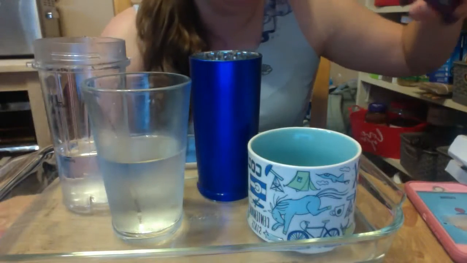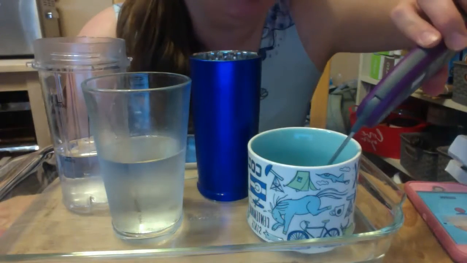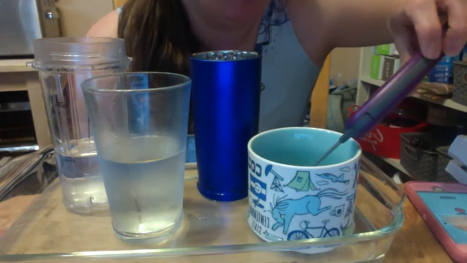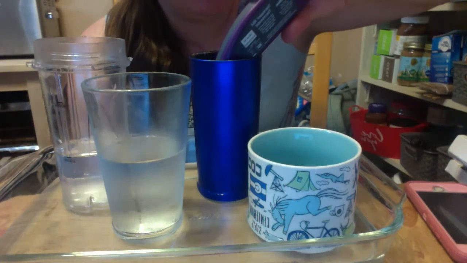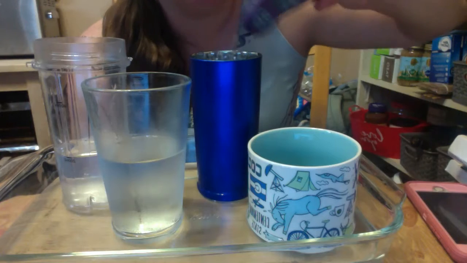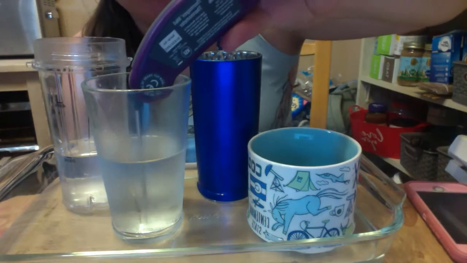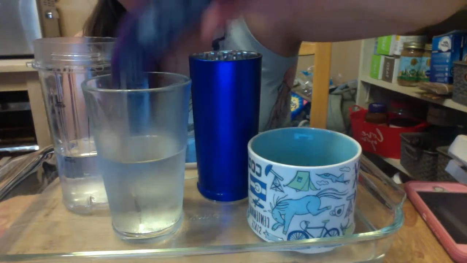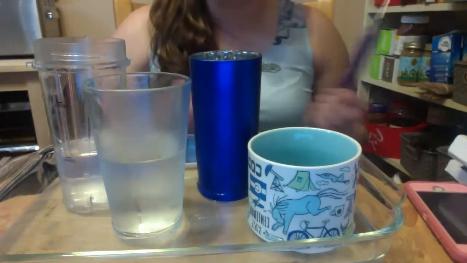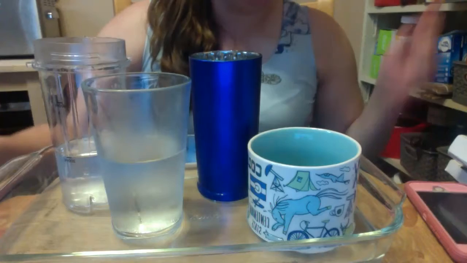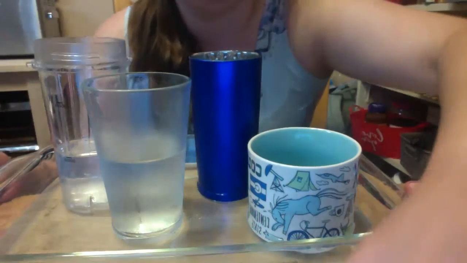So after 1 minute, our ceramic cup is at 75. Our metal cup is at 69. Our glass cup is at 73, and our plastic cup is at 74. So record that data, and I've already set the timer for another minute.